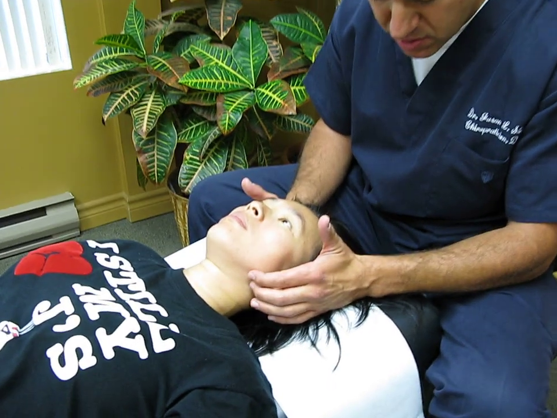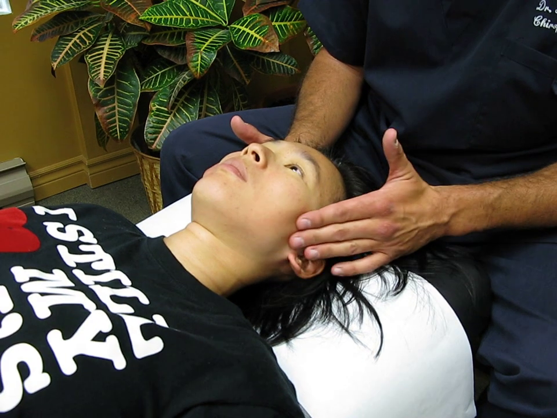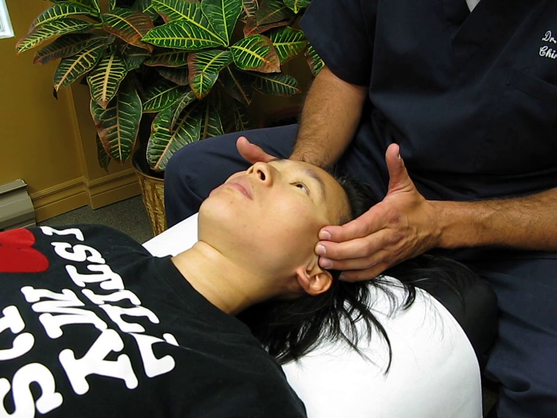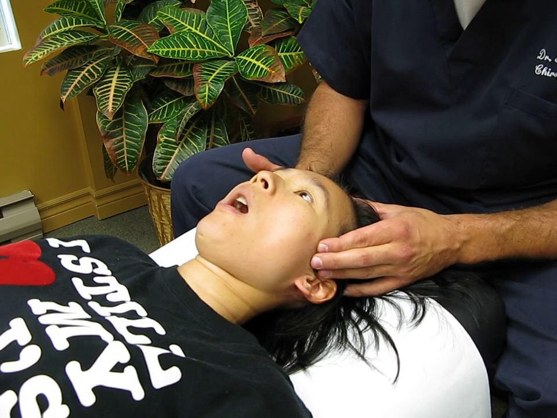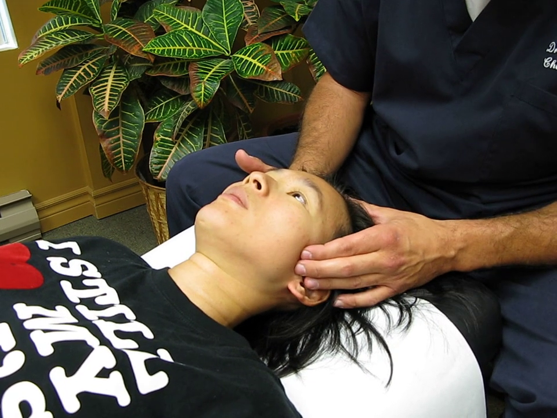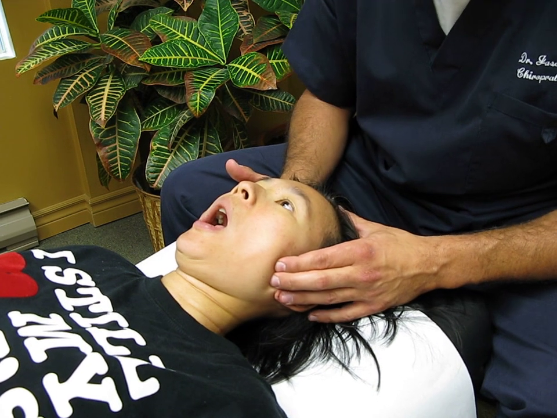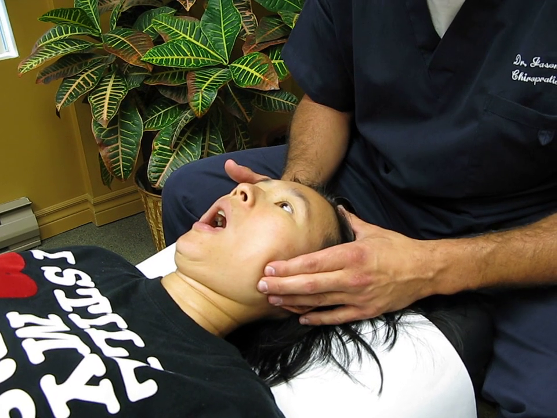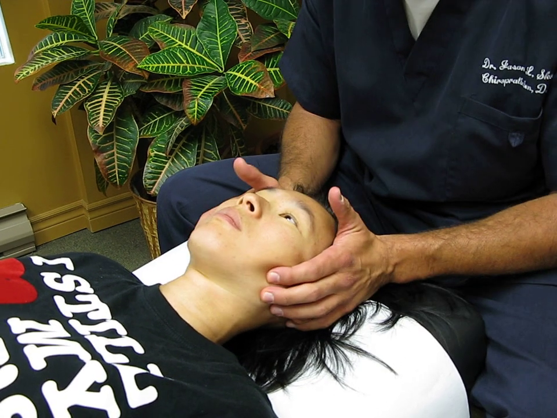So I'm going to work this muscle from the angle of the mandible, or the base of the jaw, all the way up to where it attaches. Open. And this is going to release any adhesions in the actual muscle to facilitate opening and closing of the jaw. But remember, this muscle, when it contracts, it closes the jaw. Open.